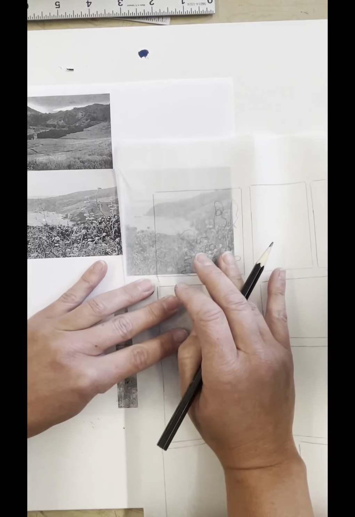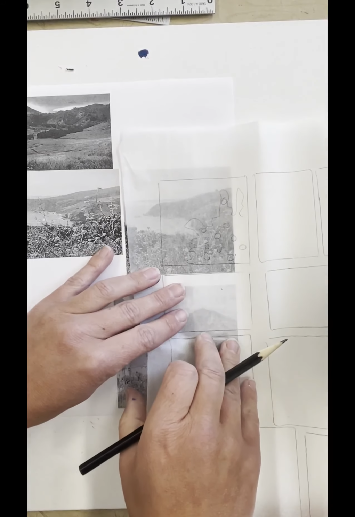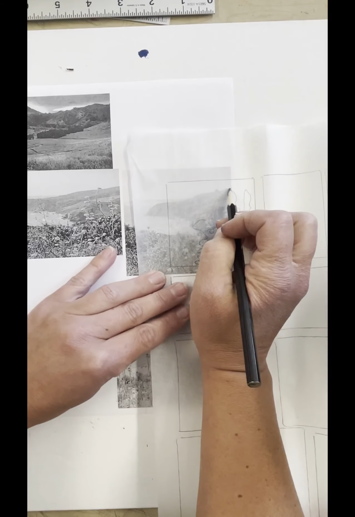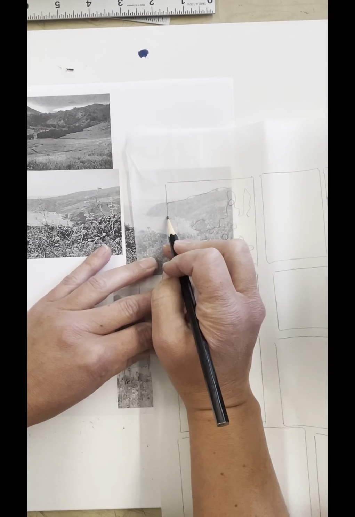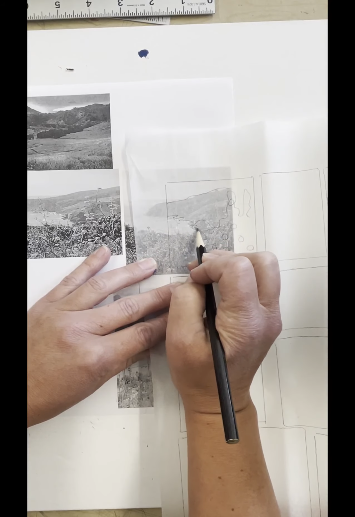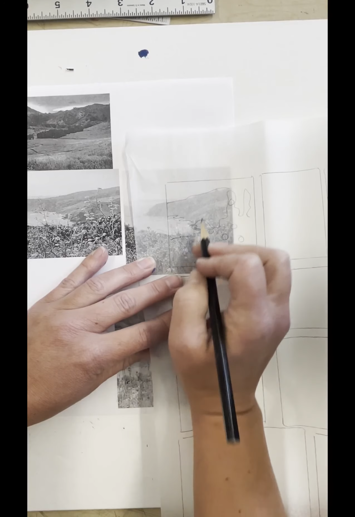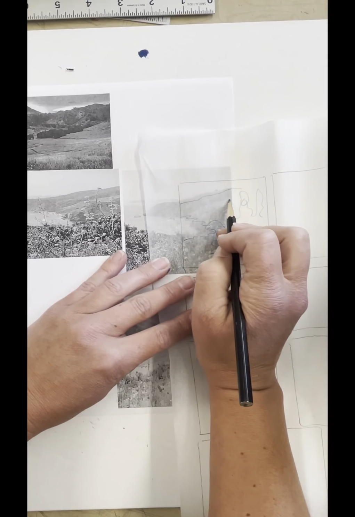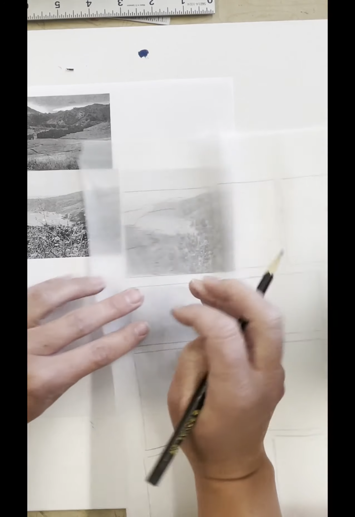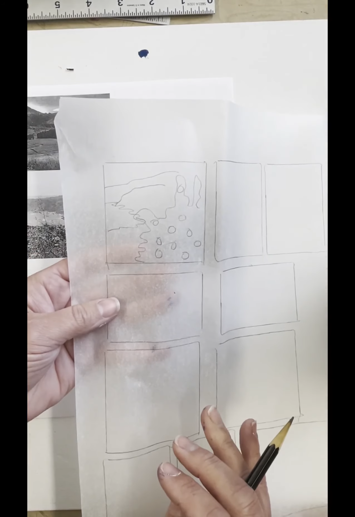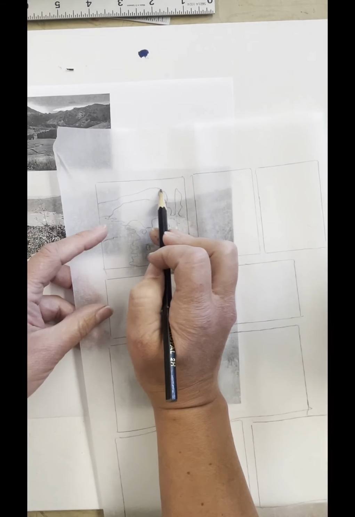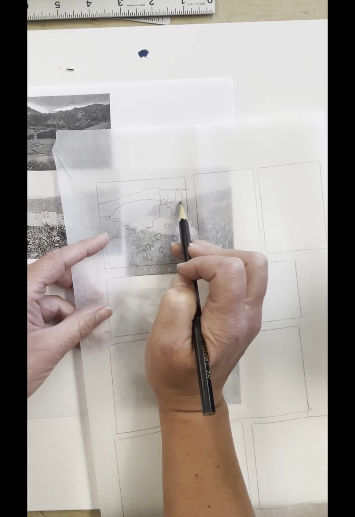And then maybe I'd like to put these mountains in right here, a coastline in there. And perhaps I'm just going to leave this blank, but then move this hill on over here. And then I have one composition. If I need to, I can extend lines that weren't there before.